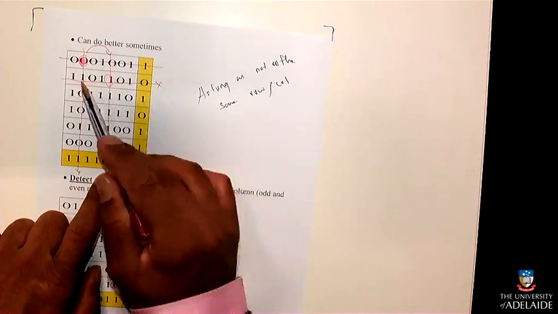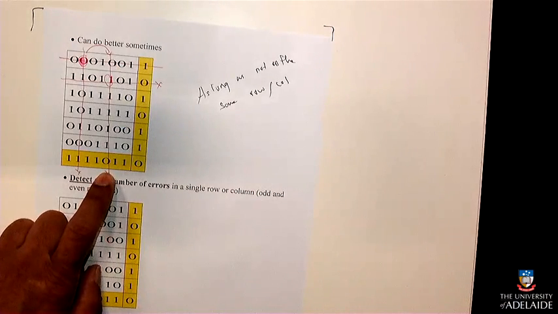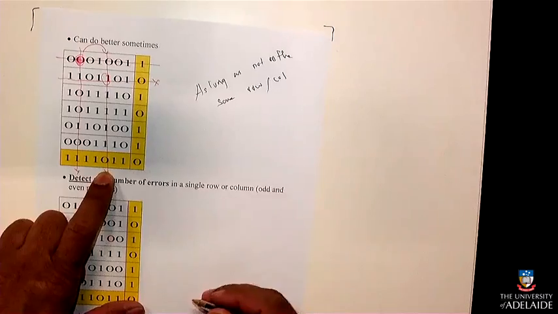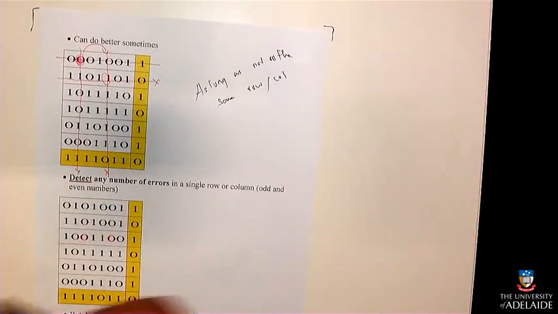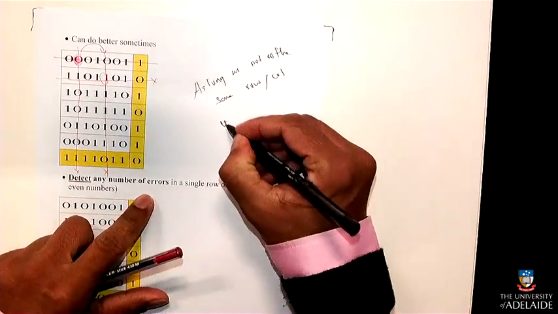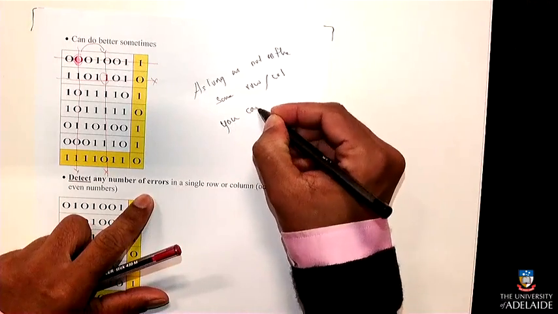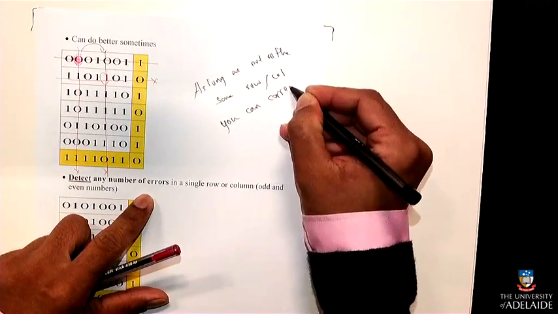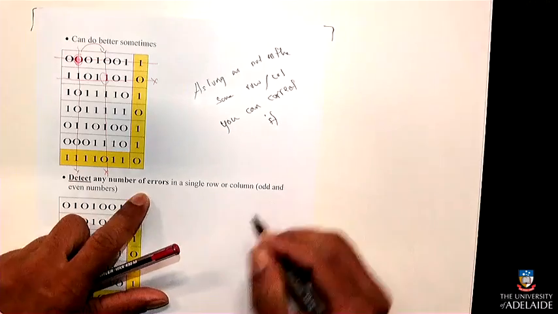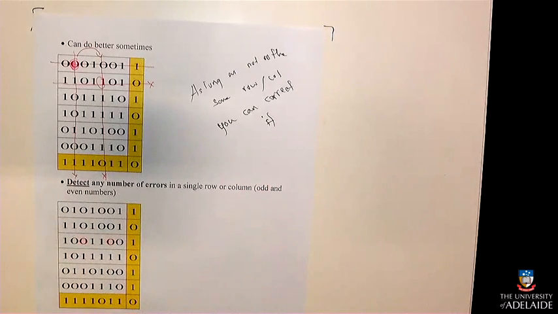The columns will fail, but you won't be able to correct it anymore, right? So as long as the errors are not on the same row or column, you can correct it. So notice the distinction between being able to correct versus being able to detect. Just because you detect doesn't mean you can correct it, right?